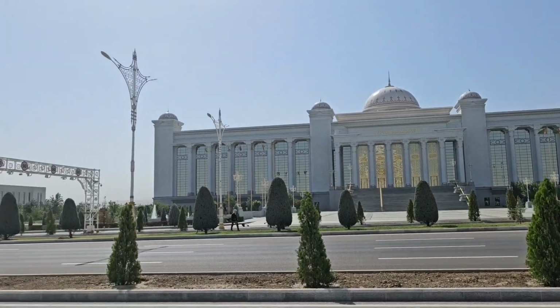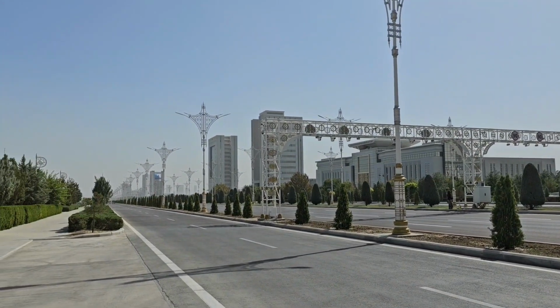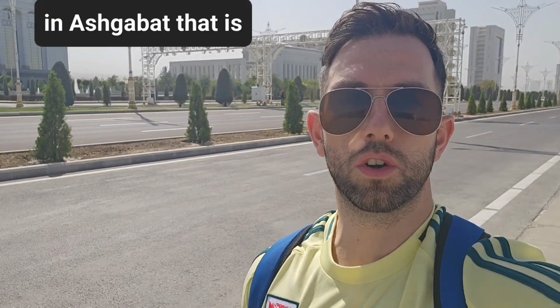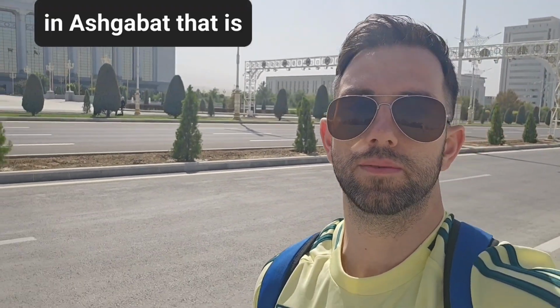So another world record that Turkmenistan holds. The city of Ashgabat has the most white marble buildings in the world. Also, you've got to have your cars in the colour white, grey or gold. No other colours are allowed.